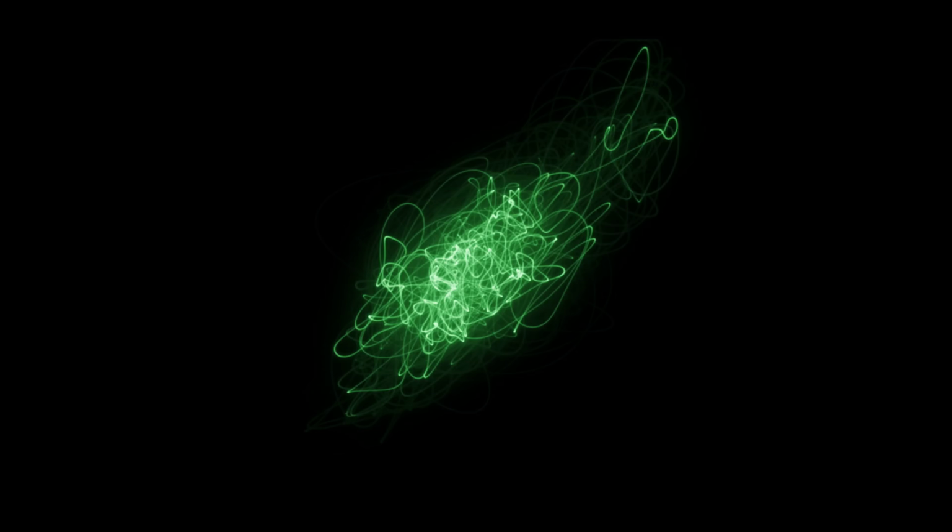By using the left audio signal for horizontal motion and the right audio signal for vertical motion, you can make sounds that draw shapes. And if you can draw with sound, you can draw with music.